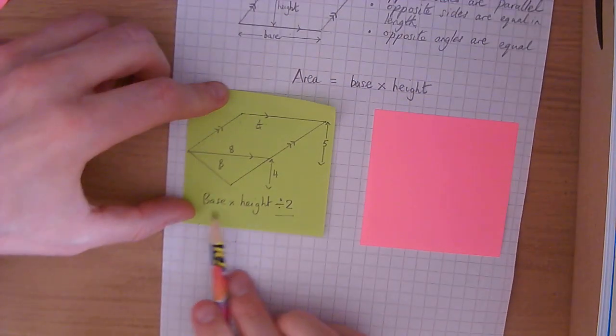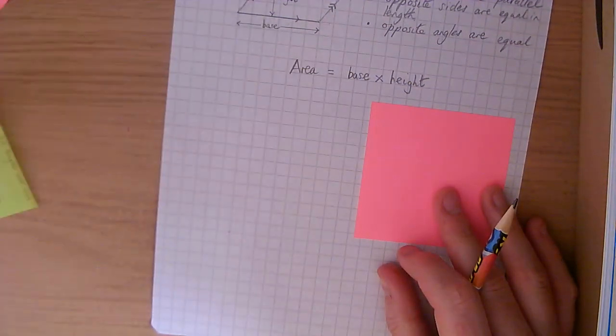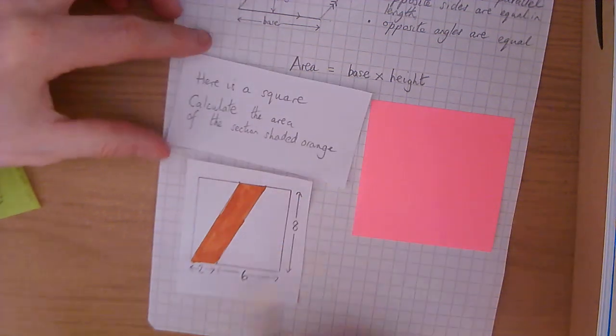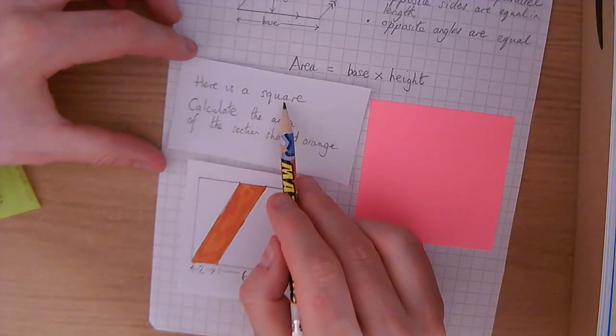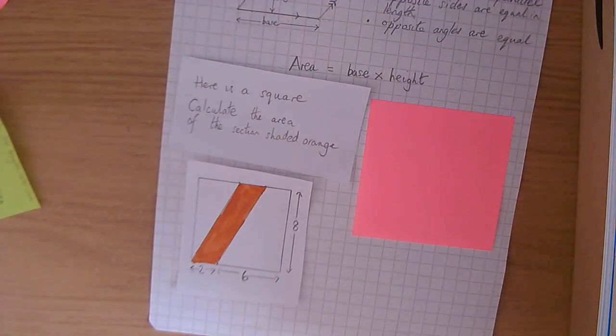You might need to know the formula for working out triangles as well. So just remember it's base times height divided by 2. And if you get on to more tricky questions, sometimes you need to work out the base first before you do the area. And remember to look at clues in the question, in the words, because it might give you some information to help work it out.